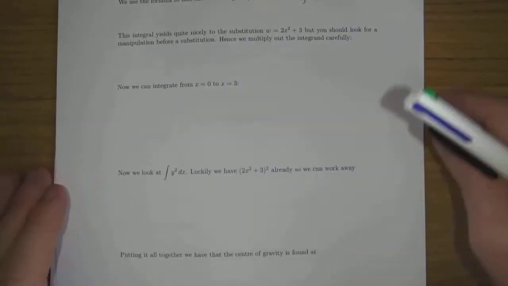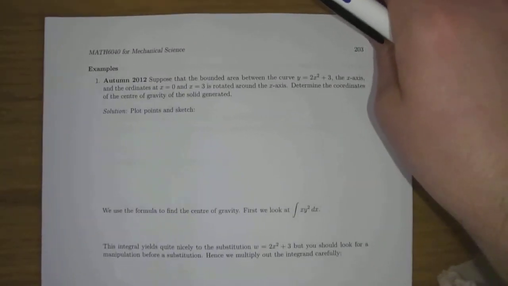So we'll do this example here. I'm going to do 2 examples here. So suppose that the bounded area between the curve 2x squared plus 3, now we've already seen this in the previous video, have to sketch it.